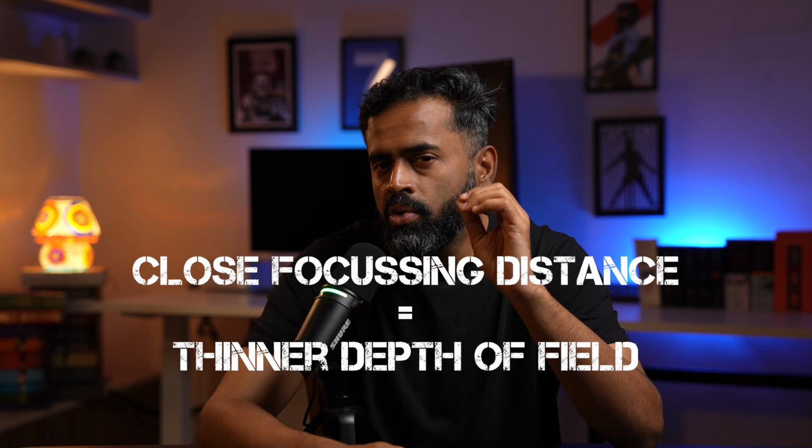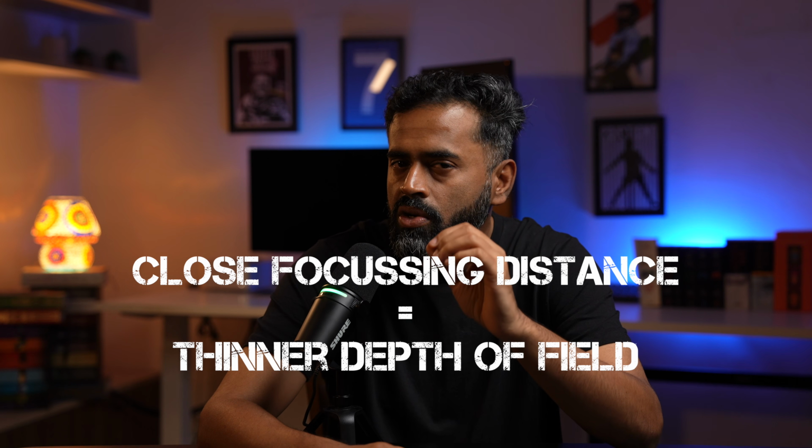Nothing changed except my distance, and that alone increased the blur. Now, this is the same reason why portrait photographers always step close to their subjects. Close focusing distance is equal to a thinner depth of field and a stronger blur.